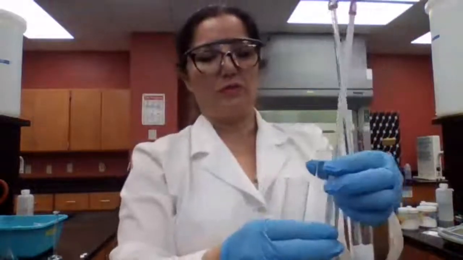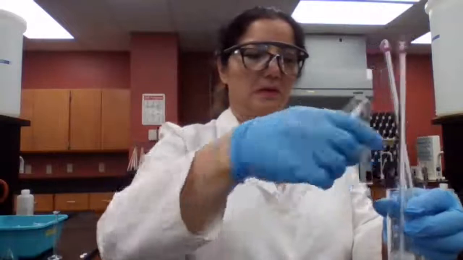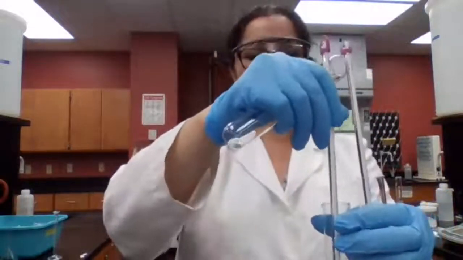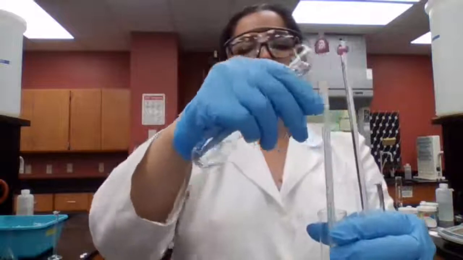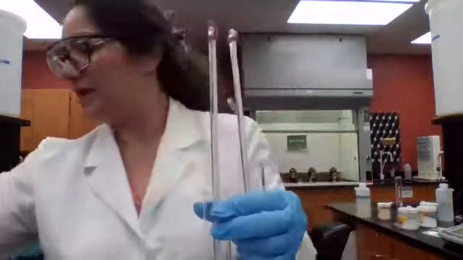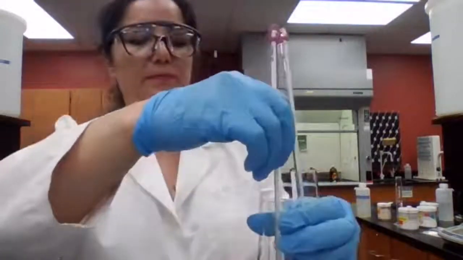Now I'm going to add water to sodium carbonate and look for a temperature change, whether the temperature goes up or goes down. I'm going to let you read the temperature yourself. So we start with the 24.